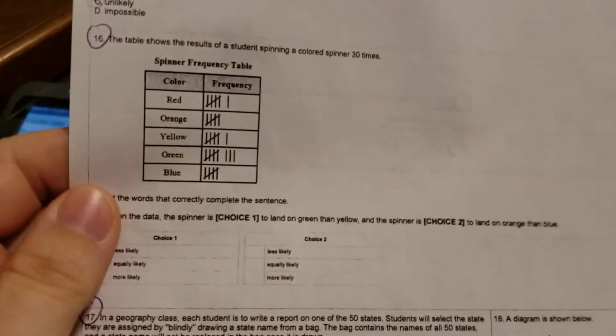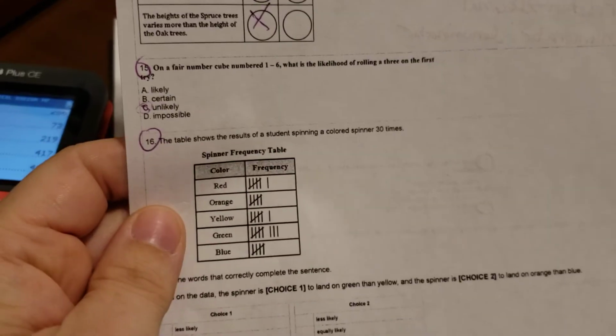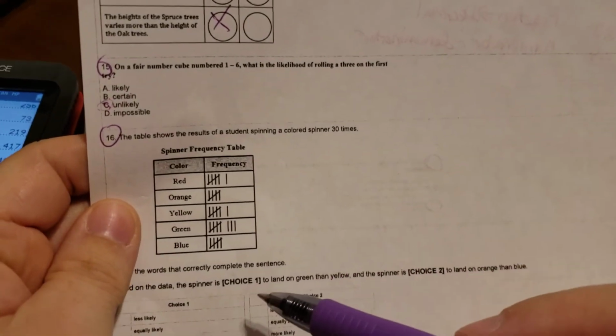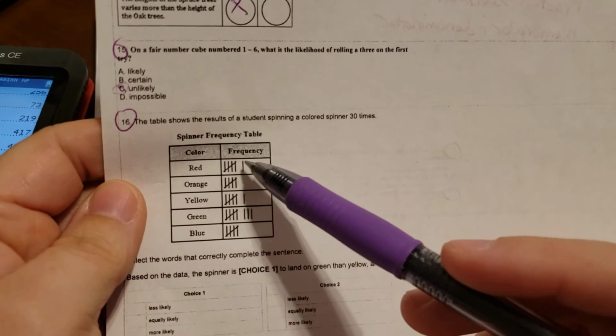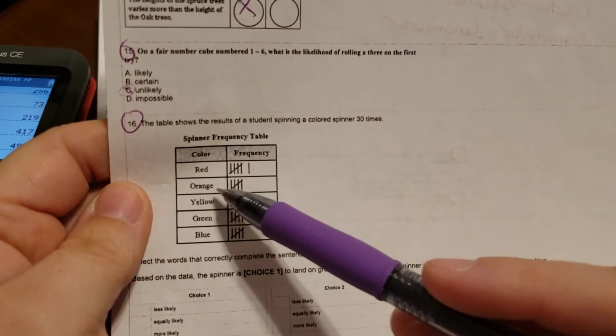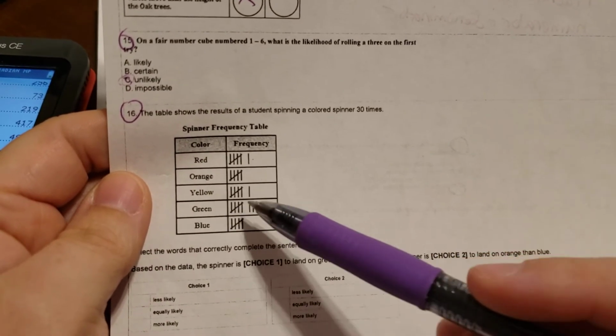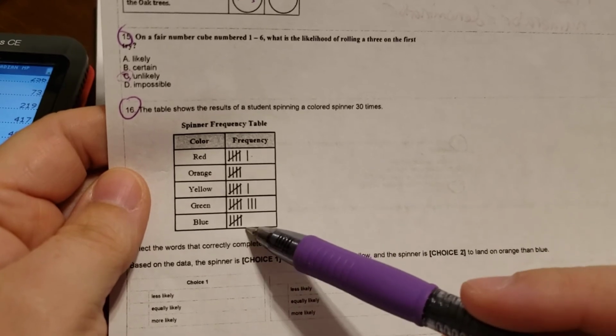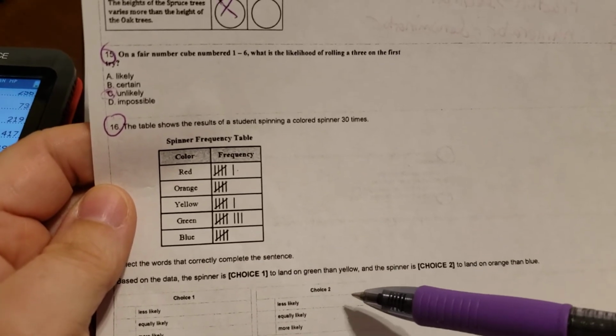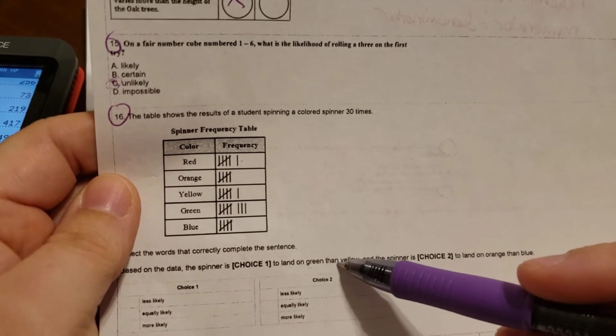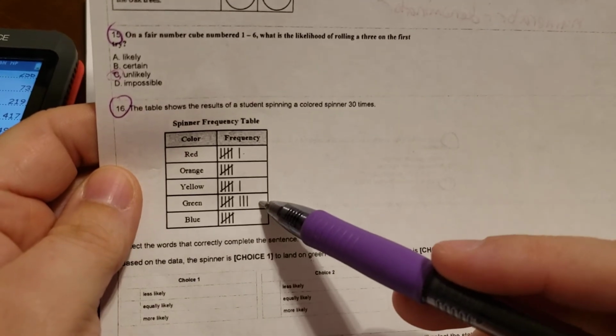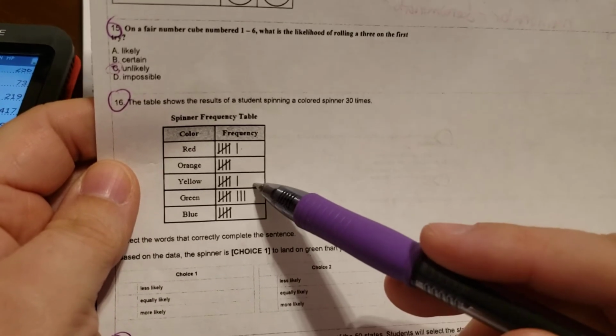Alright, we've got an SP7 problem here at number 16, and this is a frequency table. It says a student is spinning a colored spinner. They got 6 reds, 5 oranges, 6 yellows, 8 green, and 5 blue. So we're going to compare landing on green and yellow. It's more likely to land on green than yellow.